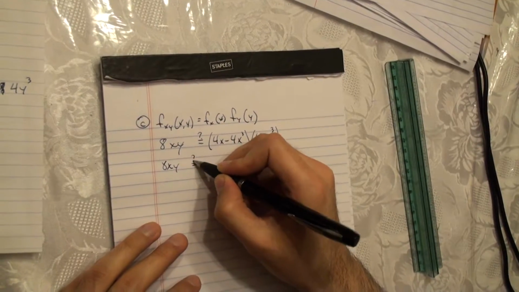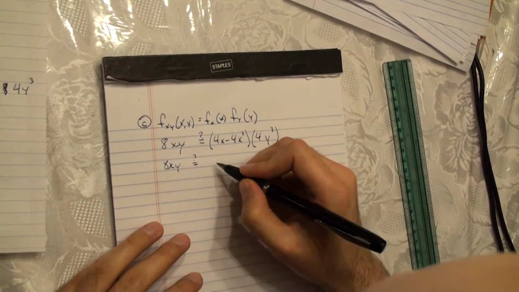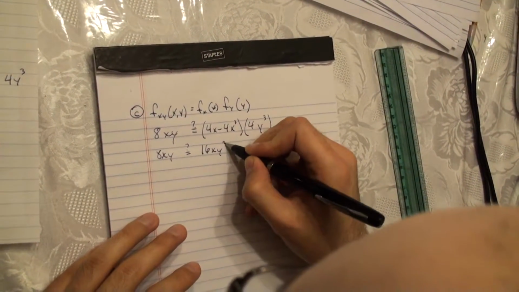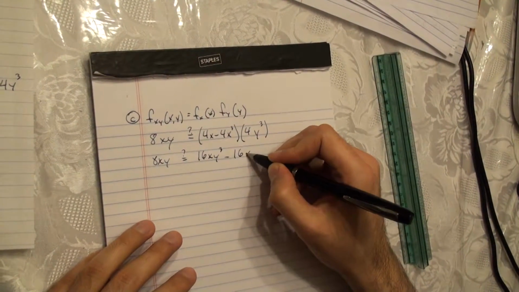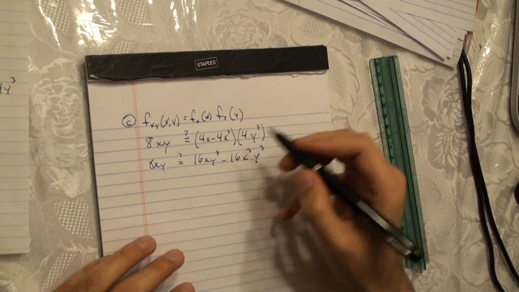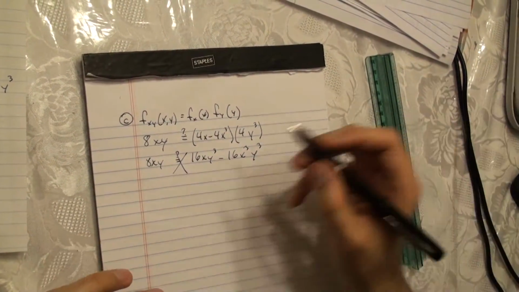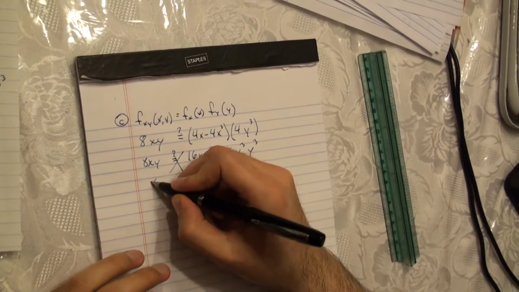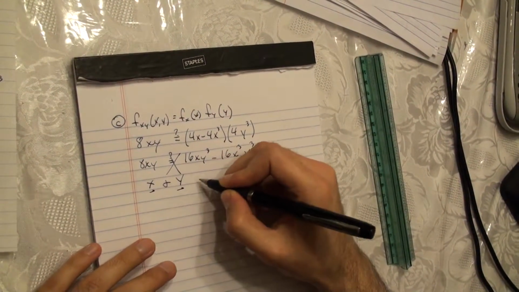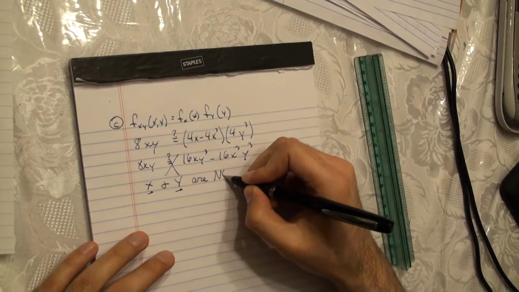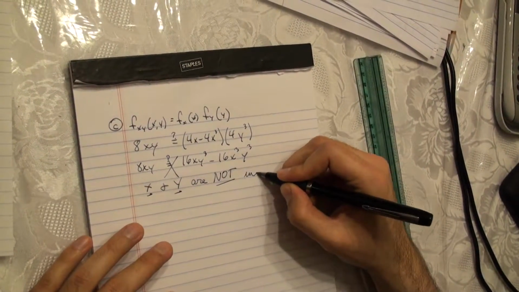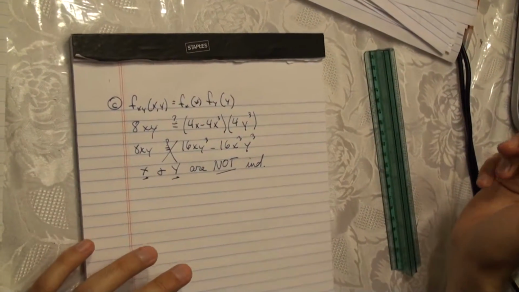So this question mark is just we're just checking it. 8xy. This is going to be 16xy cubed minus 16x cubed y cubed, and clearly this does not equal that, so x and y are not independent. And that completes part C.